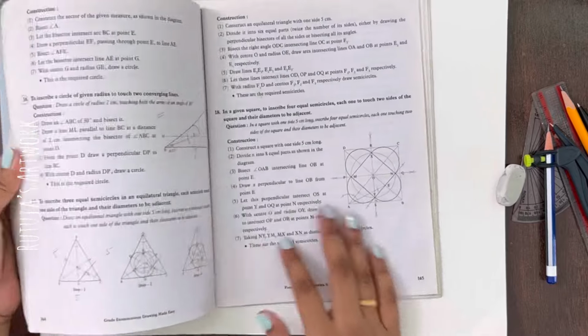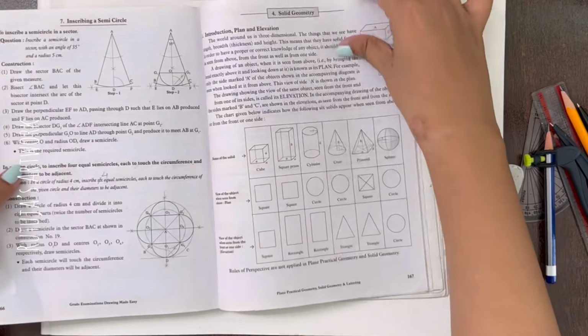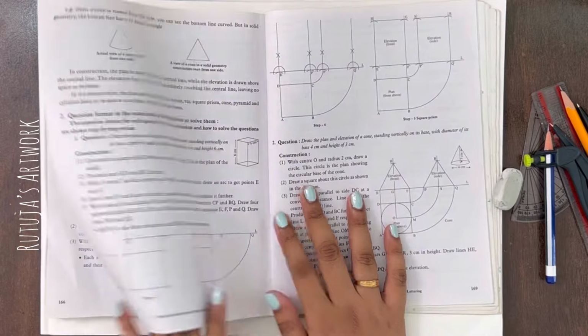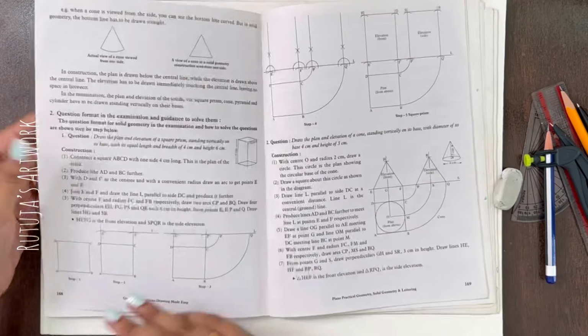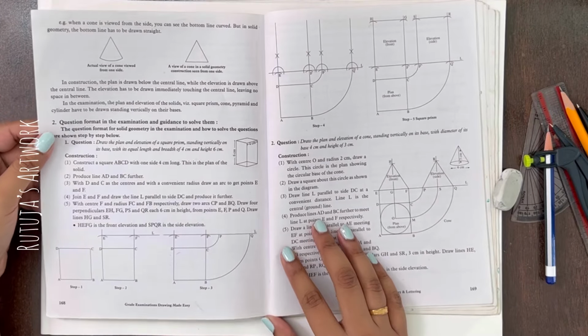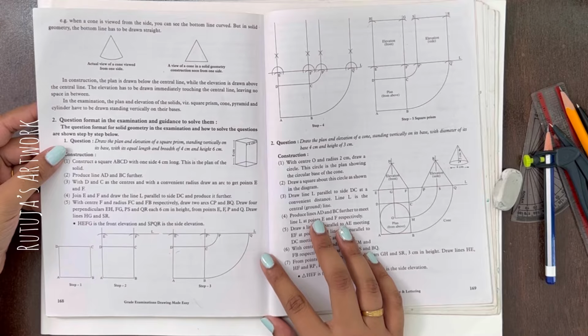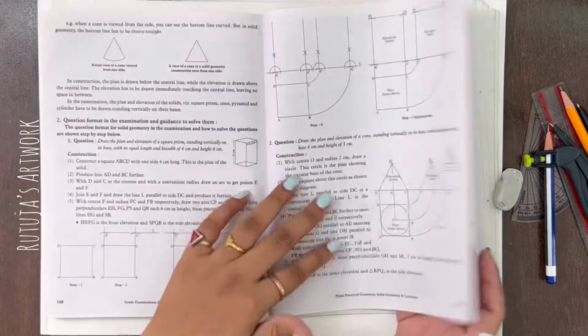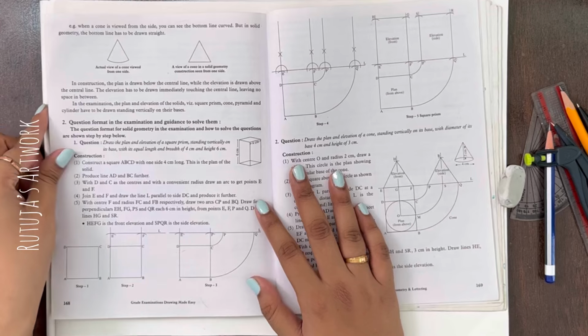So today in this video we are going to do solid geometry. We will go through all the questions and we will do its construction. So this is the solid geometry. Only one question comes in exam and it's a compulsory question. So we are going to go through all these questions, starting with the first one.